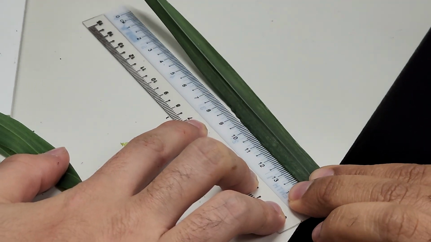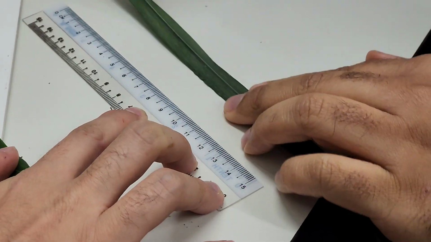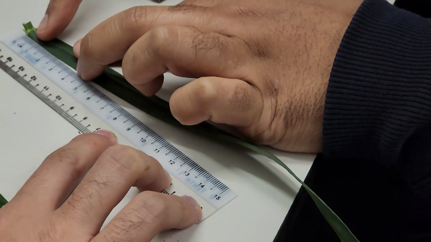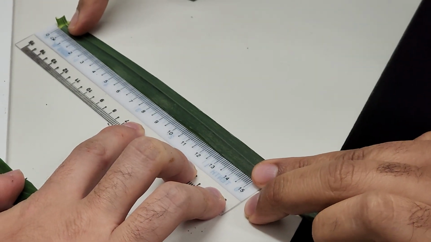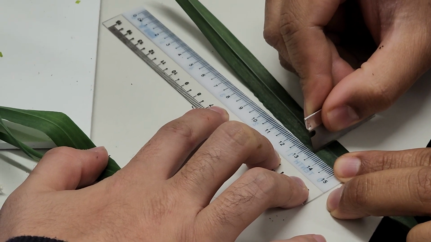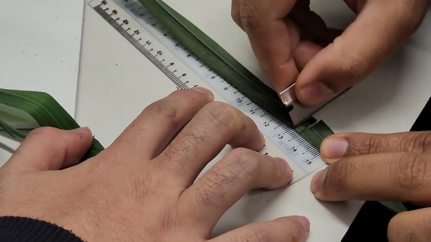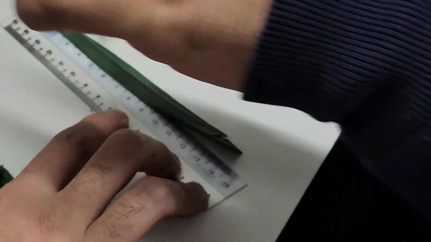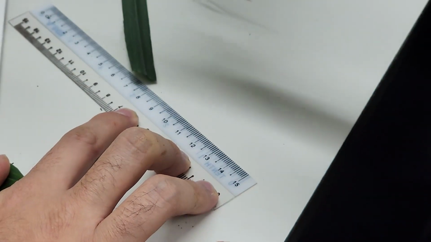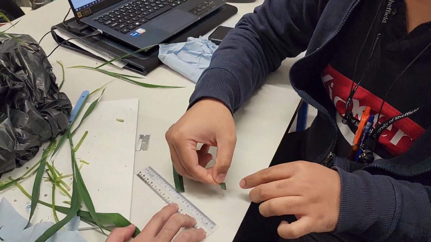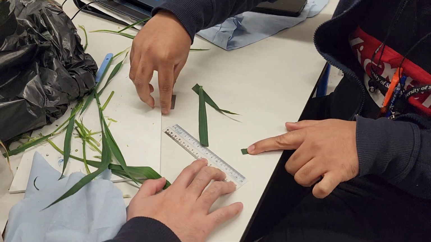We take 0.5 centimeter before 14, which is 13.5, and another at 14.5. That's it. And do the slanting cut, because we need to know which is the top.